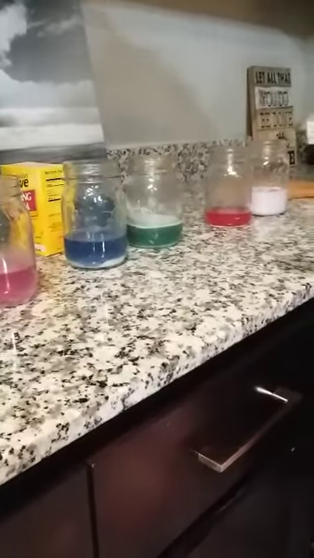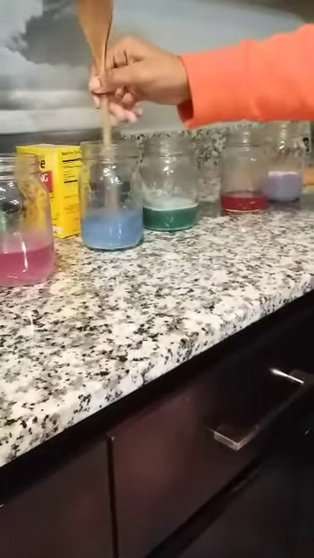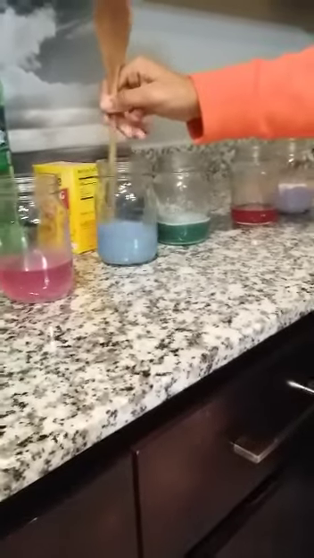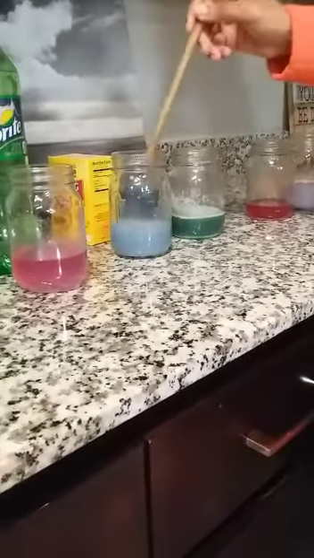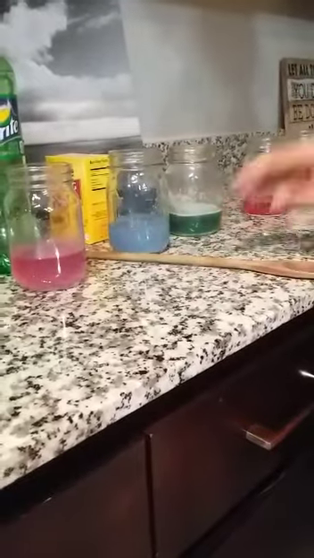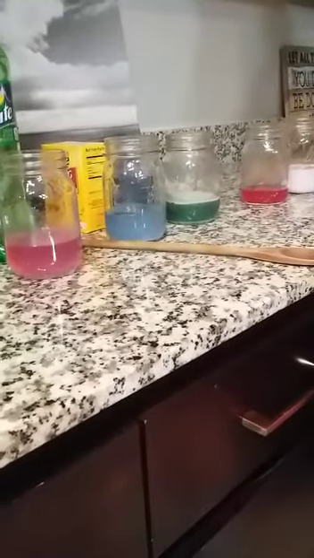So let me mix it up since it kind of settled out at the bottom. And that's the baking soda mixture. So it turned really, really basic. Very, very basic after that.